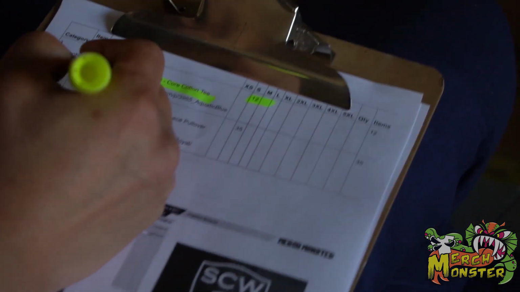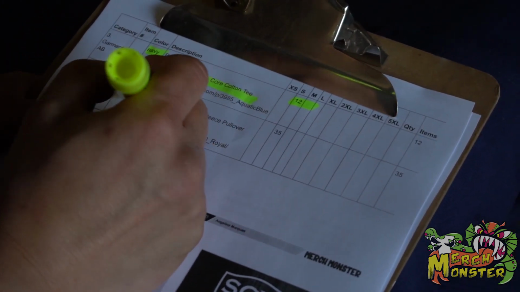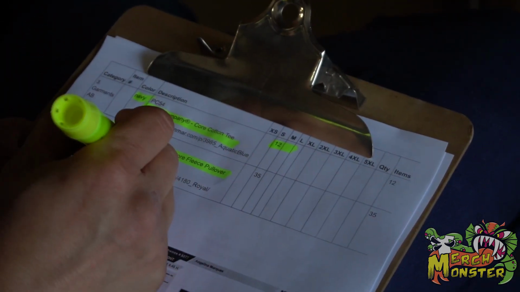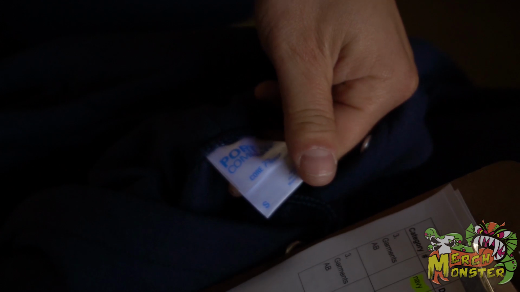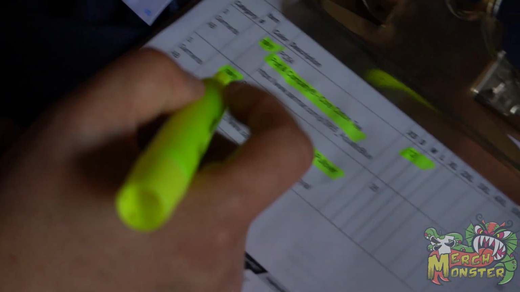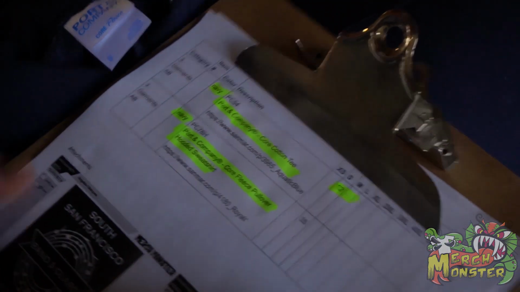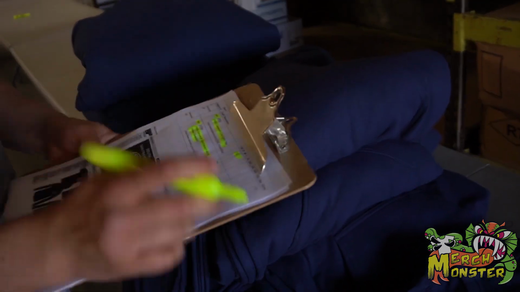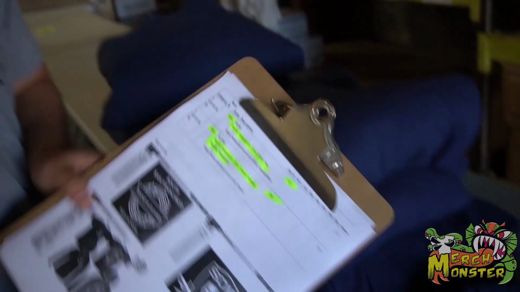We can do the same thing here. These are also navy, and they're Port and Company core fleece pullover sweatshirts. You can look at the tag in the garment. It says Port and Company core fleece, just like it says on the work order. We need 35. We have 6 stacks of 6. That's 36, 35. Done. Okay, so all your garments are here.